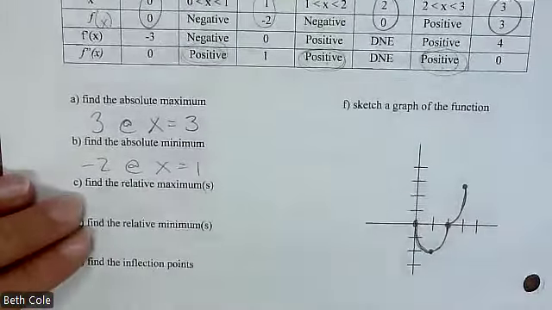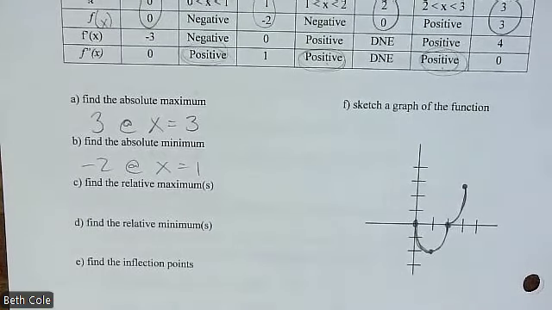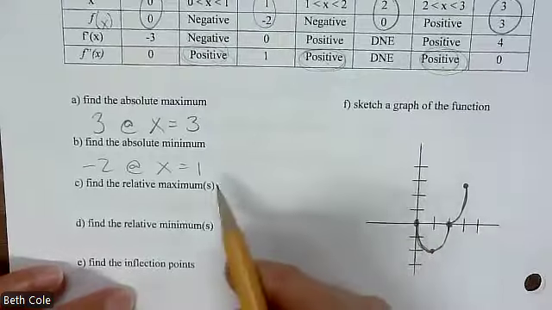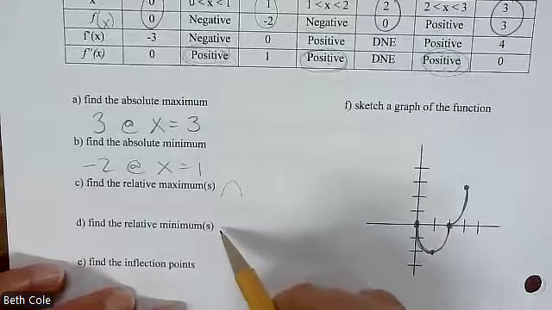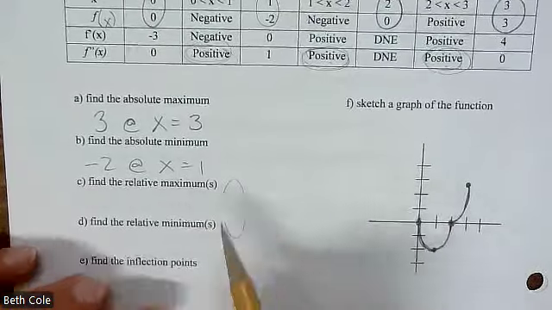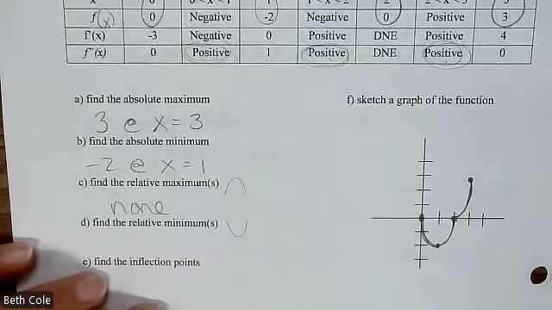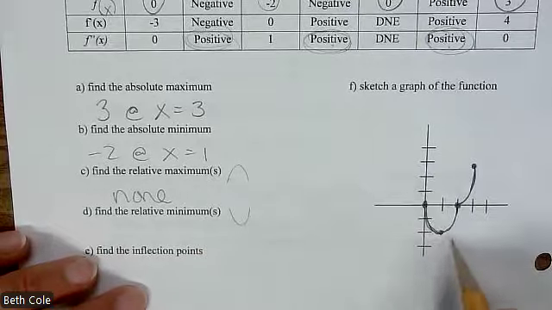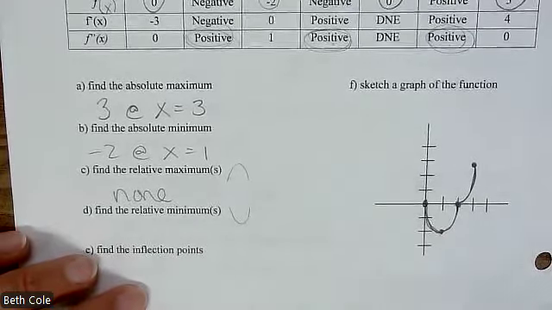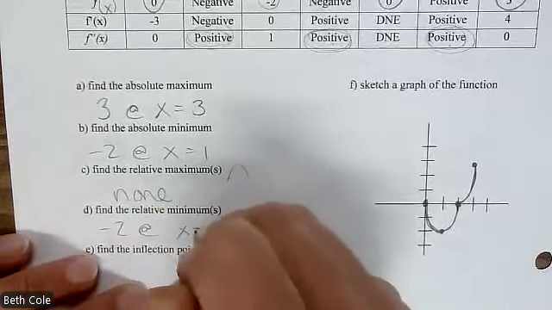Now relative. Those can't be endpoints because they are not relative to anything on the other side. So it has to be somewhere within the interval. So that means for a maximum, it has to go up and come back down. For a minimum, it has to go down and come back up. So we don't have a relative maximum, and that's okay. Now we do have a relative minimum. Yeah, and they can be the same. That's okay. -2 at x equals 1.